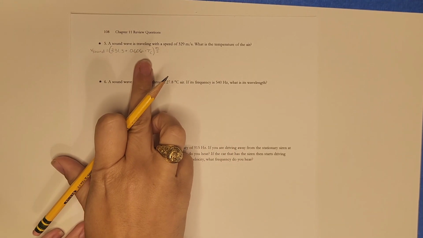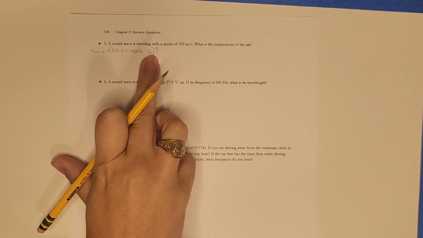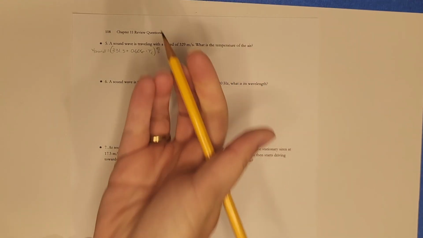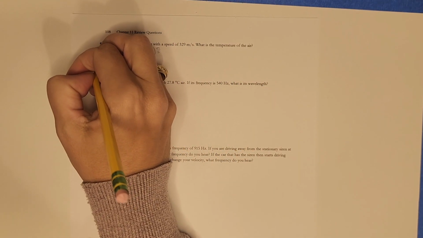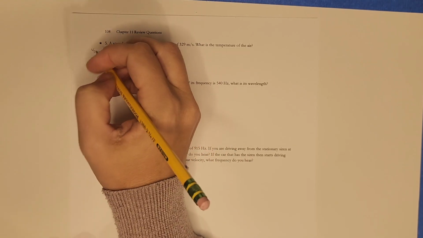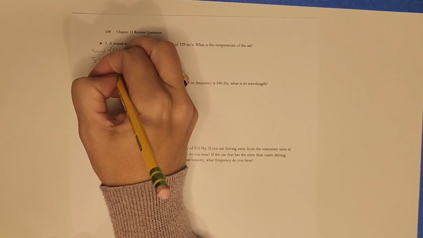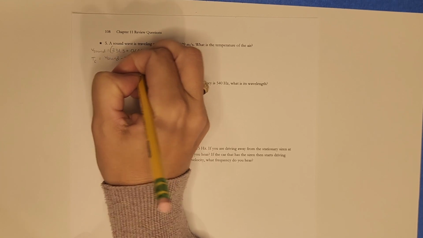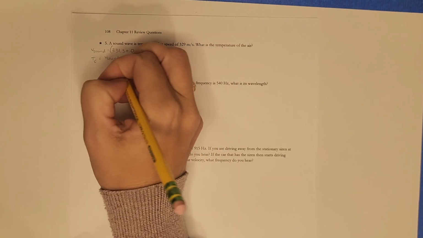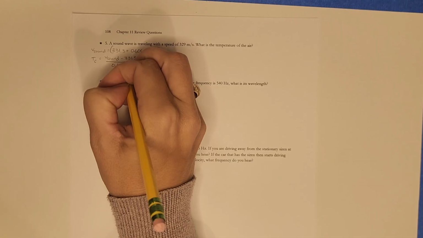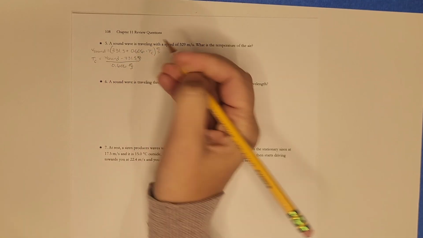I like to always solve for what we're trying to get, and so I like to rearrange it. Rearranging this, we get the temperature equals the velocity of sound minus 331.3 meters per second divided by 0.606 meters per second.